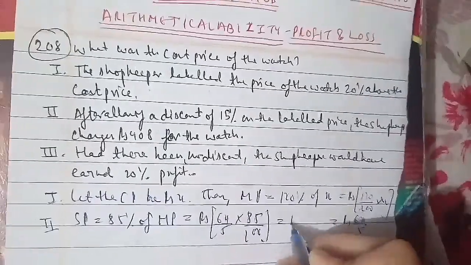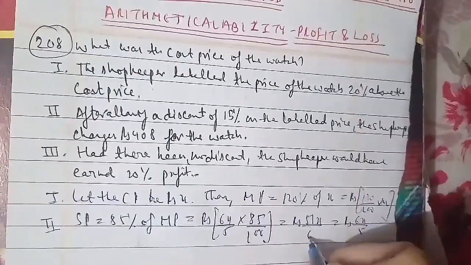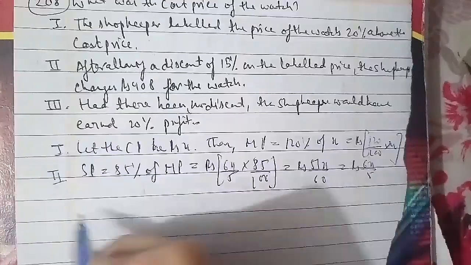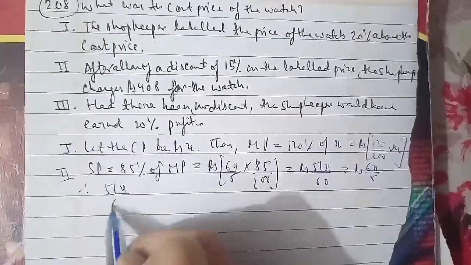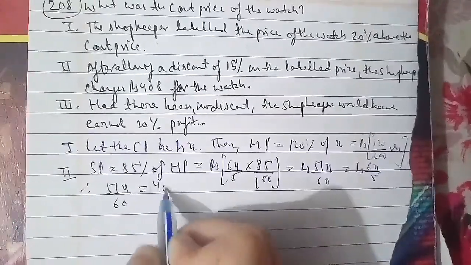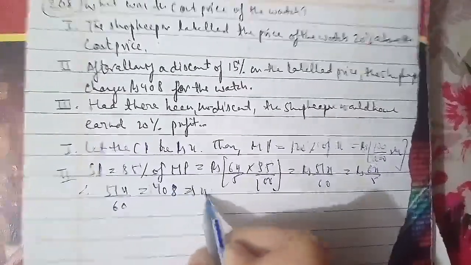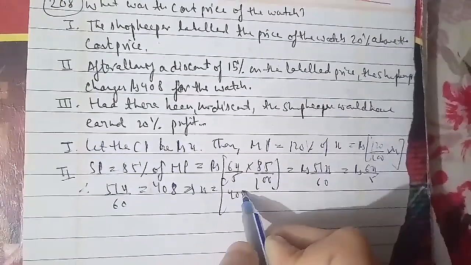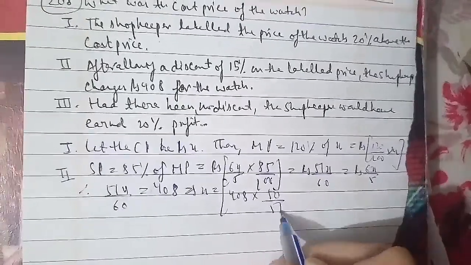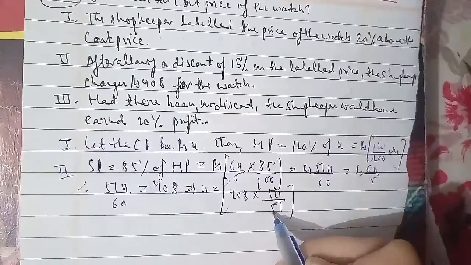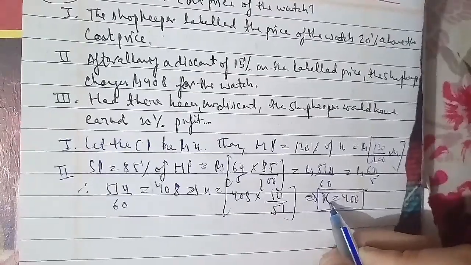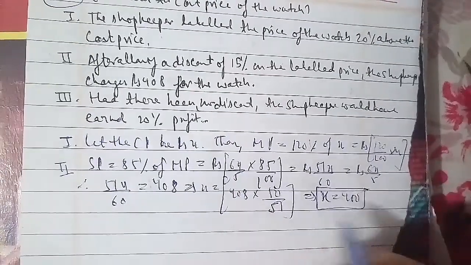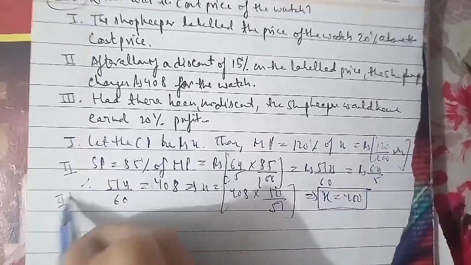So 51X upon 60 equals 408. X equals 408 into 60 upon 51, which equals 480, that we have. So statements 1 and 2 give the answer, but we go ahead and check the third one as well.